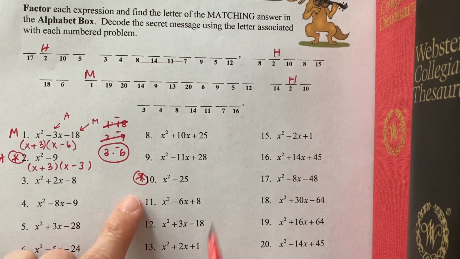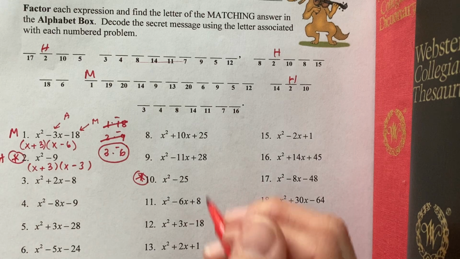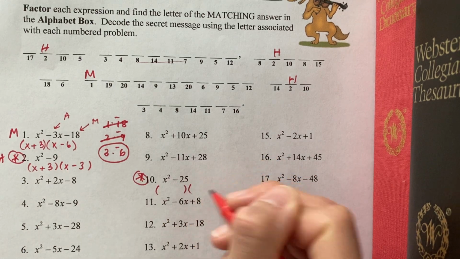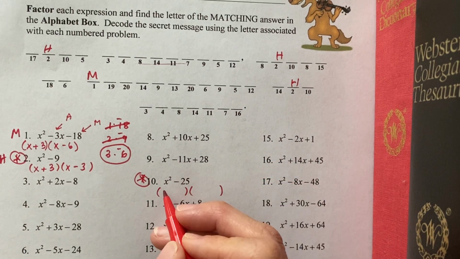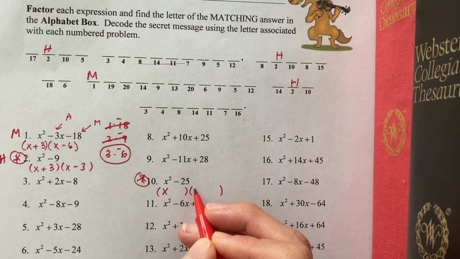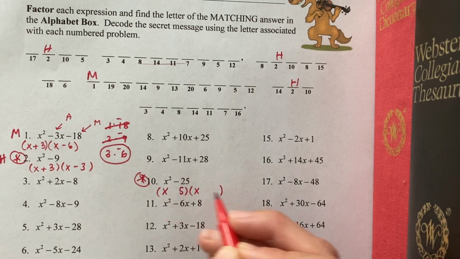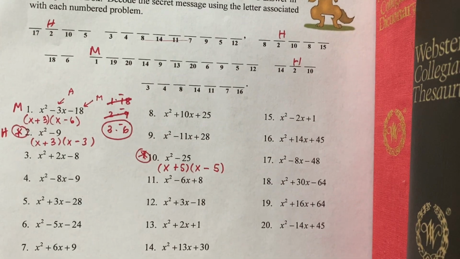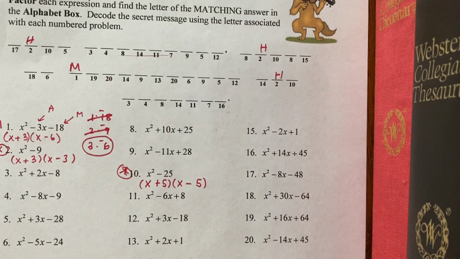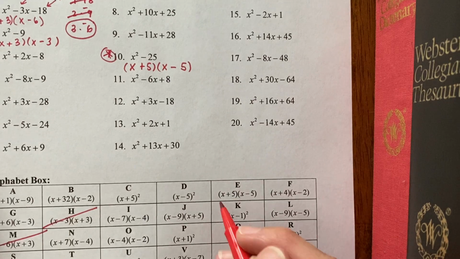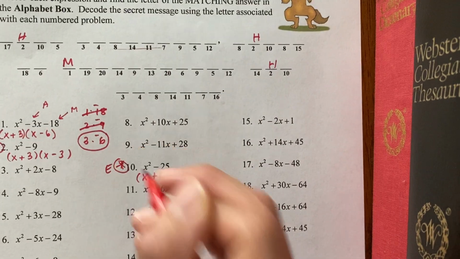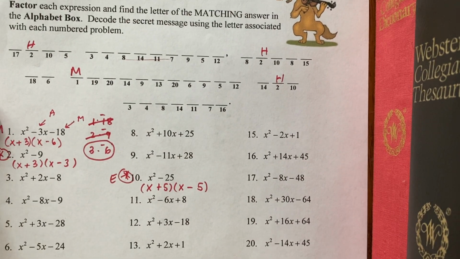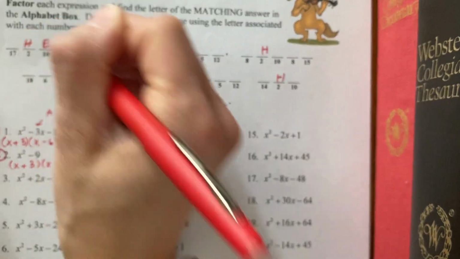Okay, and then number 10 here, same concept. x squared is a perfect square, 25 is a perfect square. So the square root of x squared is x and x. Square root of 25, 5 and 5. One's plus, one's minus. And then x plus 5 times x minus 5 is e. So anywhere I see a 10, I would put an e.